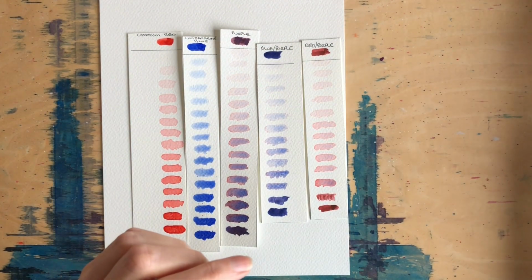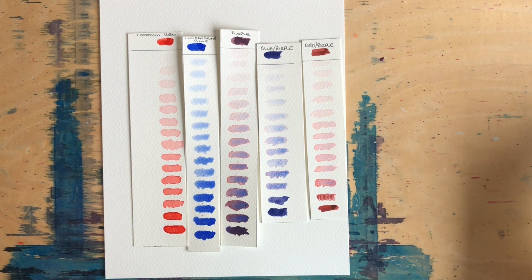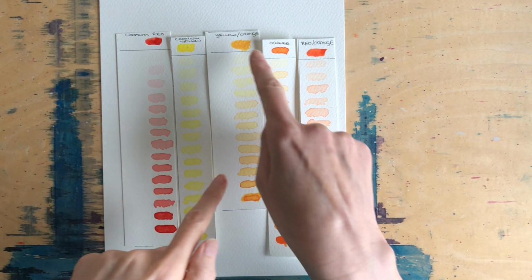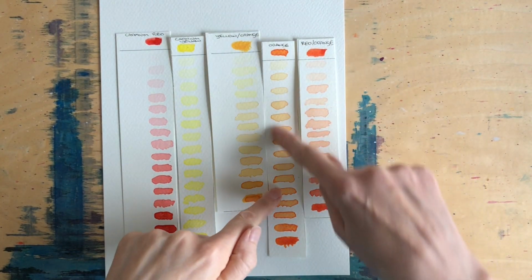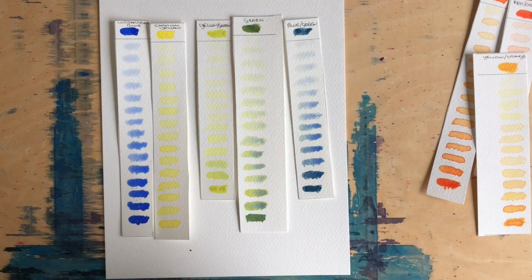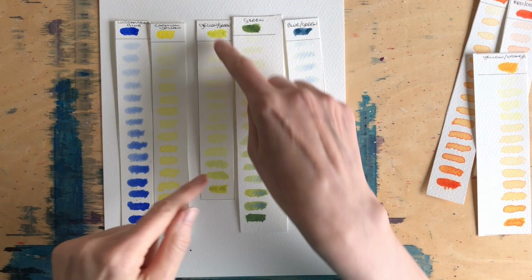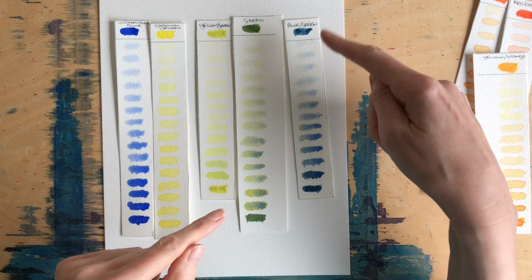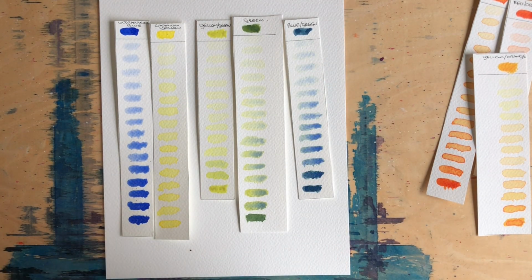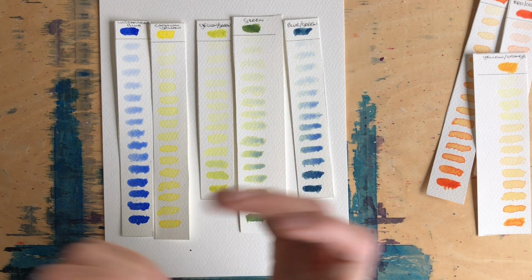You can apply the same principle with the red and the yellow. So you're getting your yellow orange, your orange and your red orange. And not forgetting the blue and the yellow. You're getting your yellow green, green and blue green. So hope that was of help.